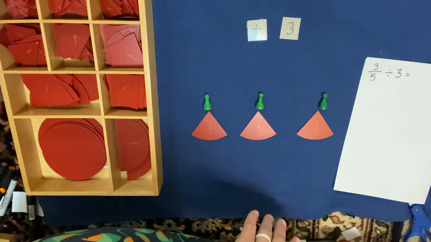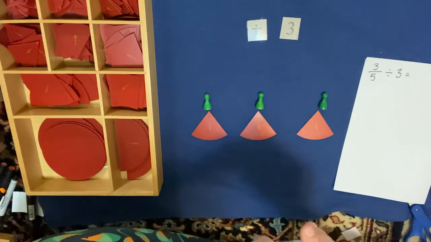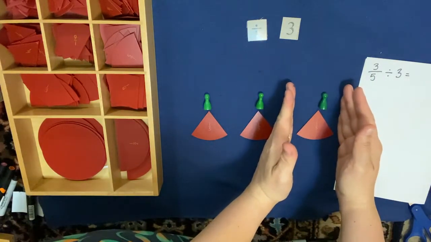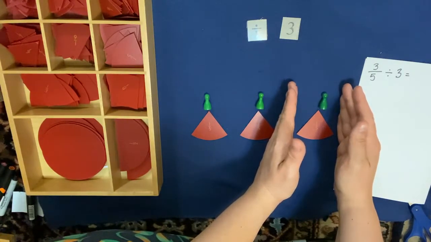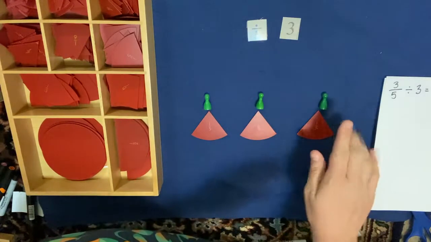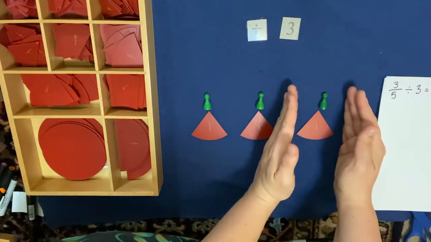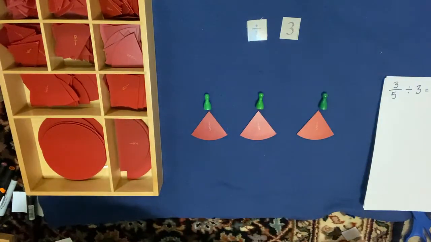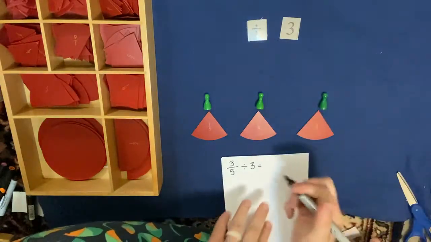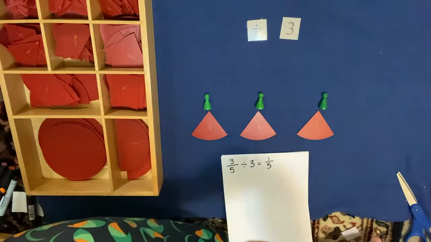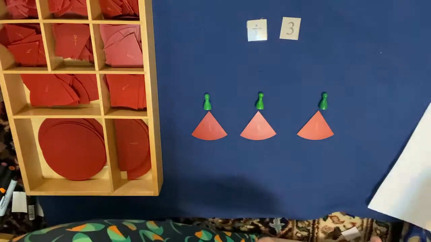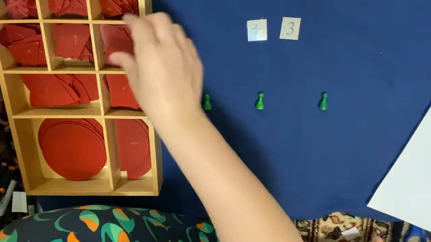Now we need to find our answer. So if you remember, when we want to find our answer, we always have to look at 1 unit's place, okay? We want to know how many each Skittle got. Did each Skittle get 3? No, we had 3 altogether. Each individual Skittle got 1 fifth. So I'm going to write that. 3 fifths divided by 3 equals 1 fifth. There we go.